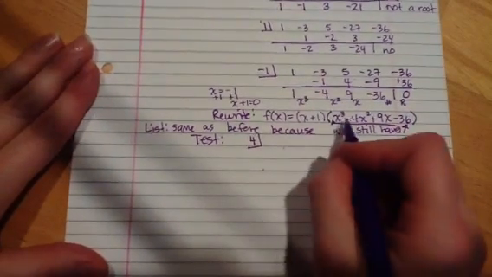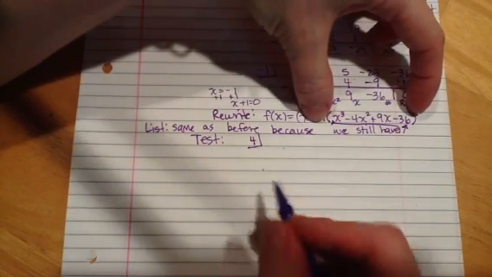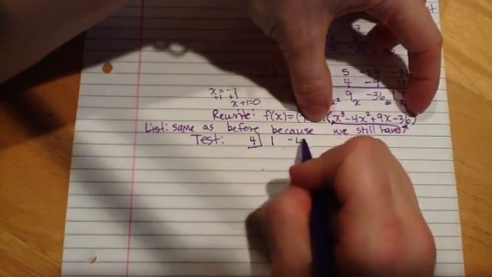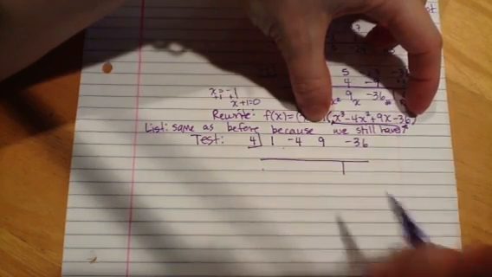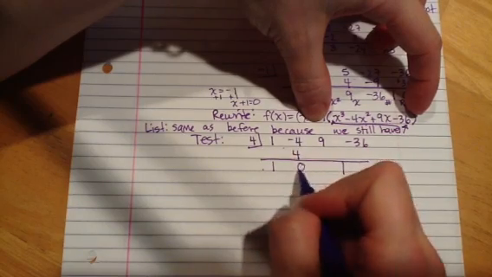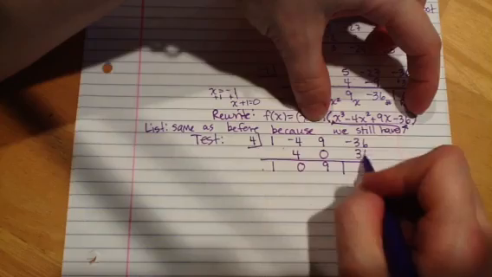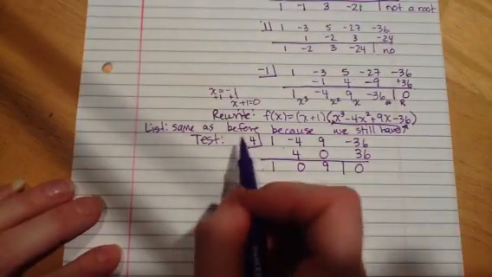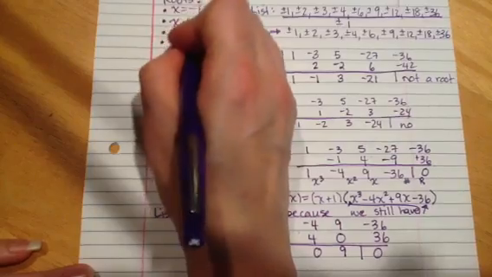So then I'll start testing. So I'll try 4. And now I want to use the smaller row. I don't want to go back to the original problem. So I'll test with 1, -4, 9, and -36. So bring down the 1, times 4 is 4. Add, I get 0, times 4 is 0. Add, I get 9. 9 times 4 is 36. So there is a root. We have a root at x equals 4.